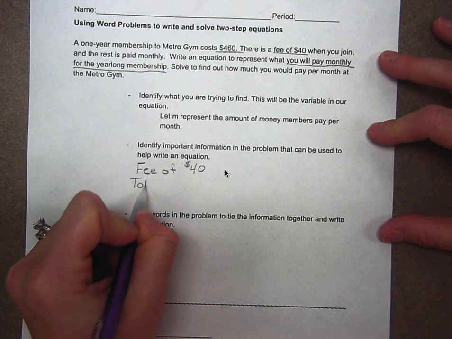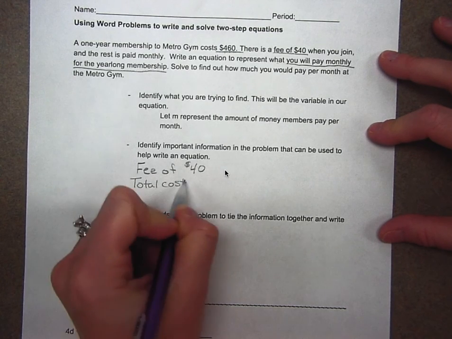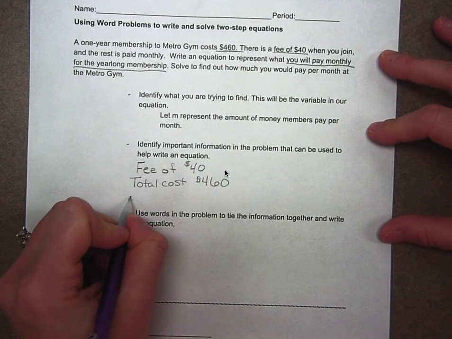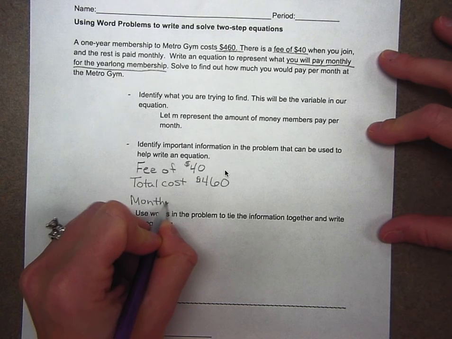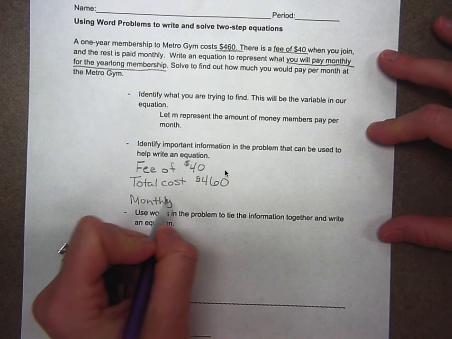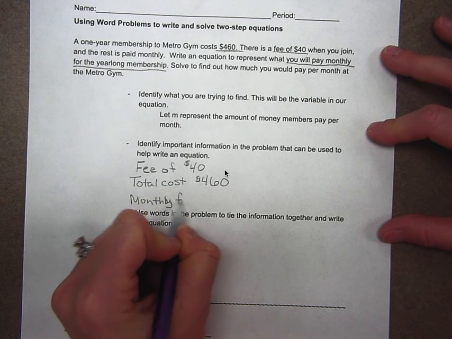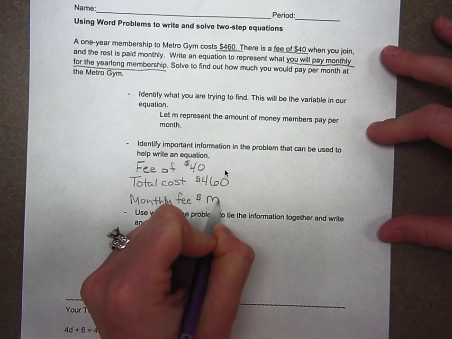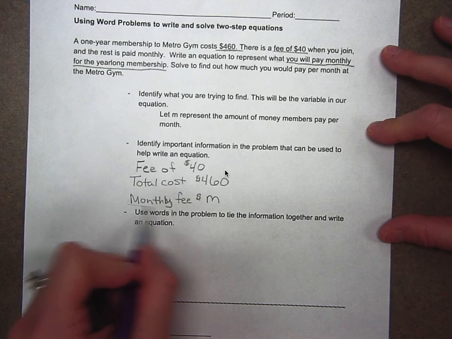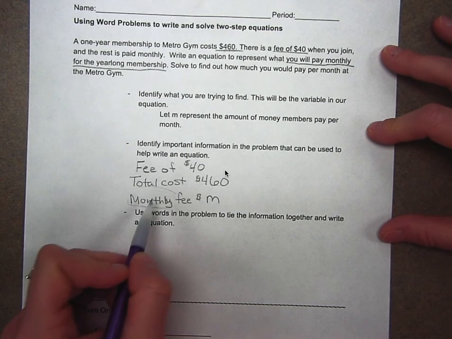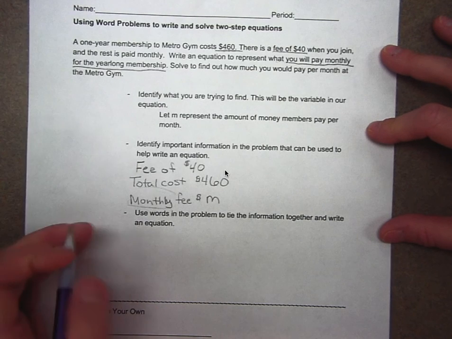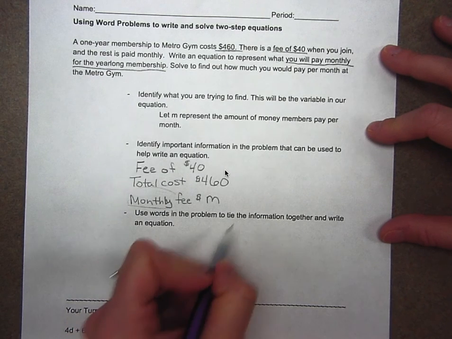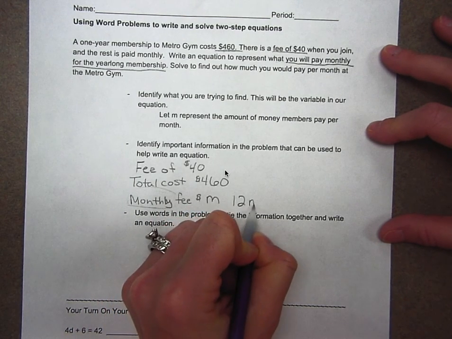That helps to determine how much our cost is. We have the total cost of $460, and then we have our monthly fee, we'll call it monthly fee, and we don't know how much that is, so that's where that variable m comes in. Now, because this is a monthly fee, and this is a year-long membership, we know that we have to pay this for 12 months.